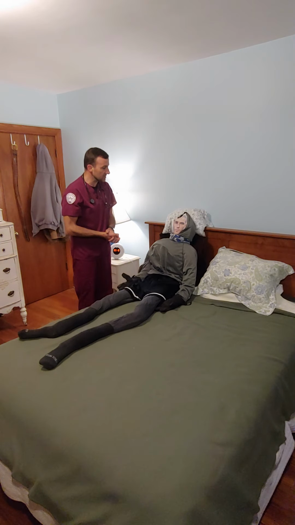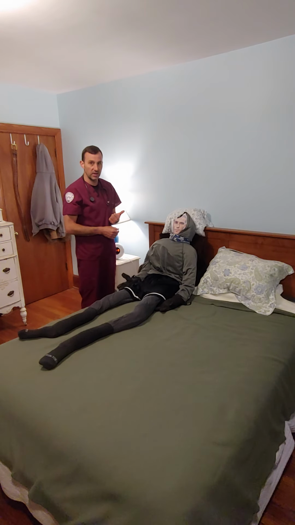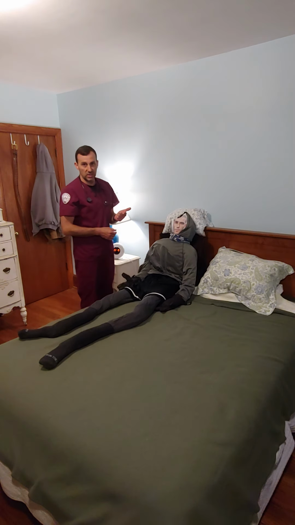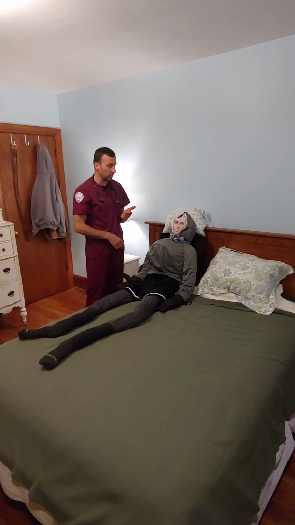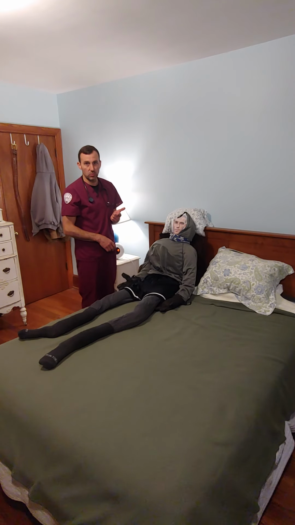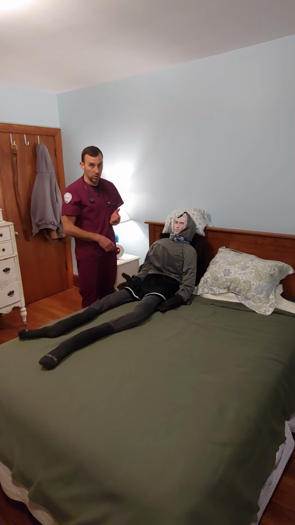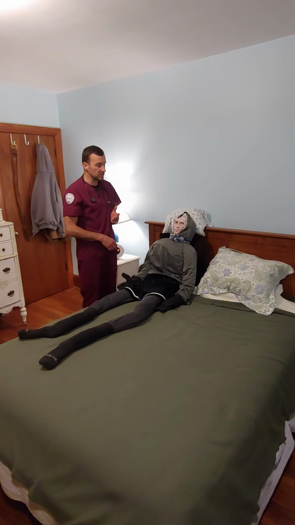We'll start the assessment by evaluating his vital signs. We'll take his temperature. Normal finding will be between 97.7 and 98.8. We'll observe his respirations. Normal finding would be between 12 and 20 breaths per minute. We'll take his pulse. A normal finding would be between 60 and 100 beats per minute.